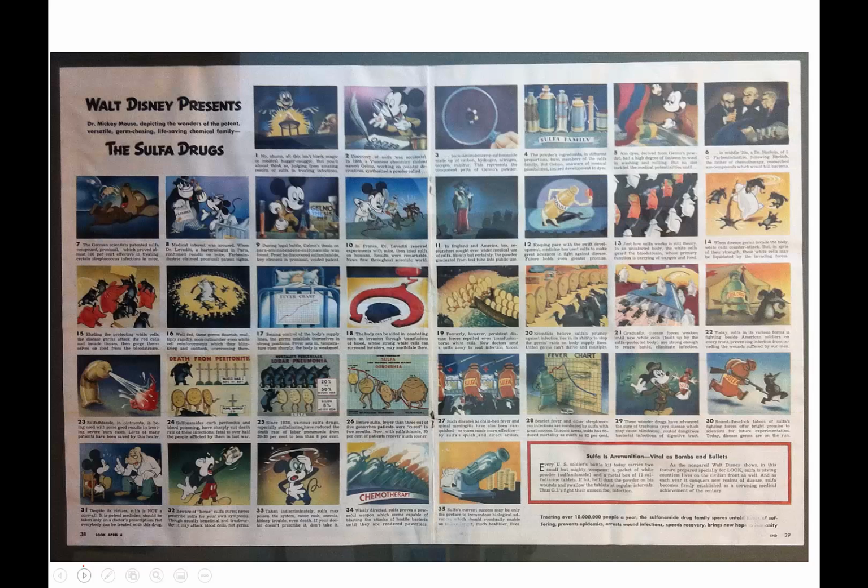Sulfa drugs were so important in World War II that Disney decided they were going to do a cartoon. This is kind of war propaganda, but it shows how important sulfa drugs were to the war effort and how they could be used. If you want, you can try and find this online. I actually own an original copy of this. It's in one of my offices on the wall. This is a picture of my copy.